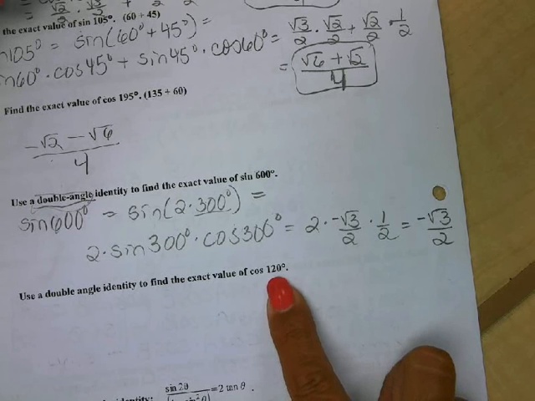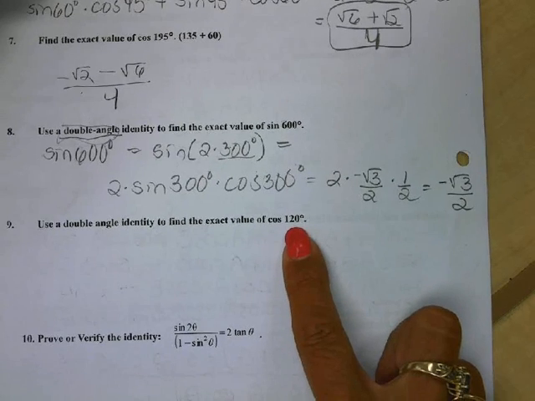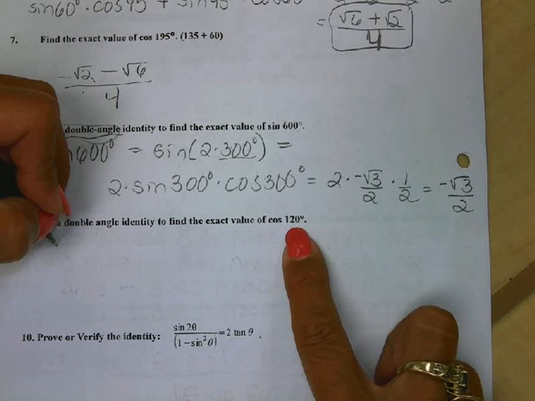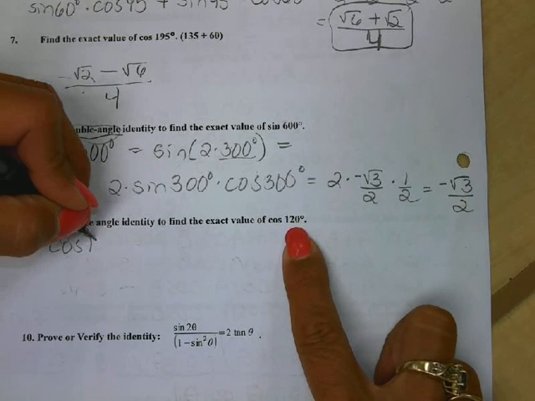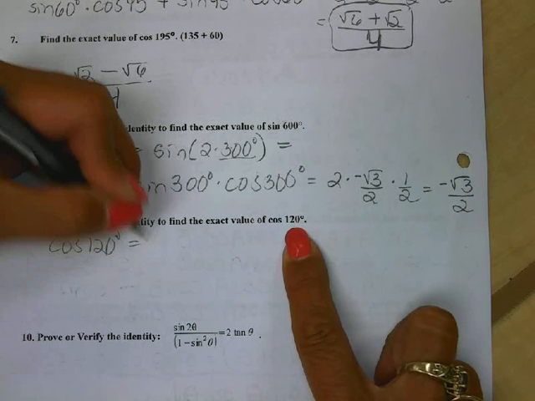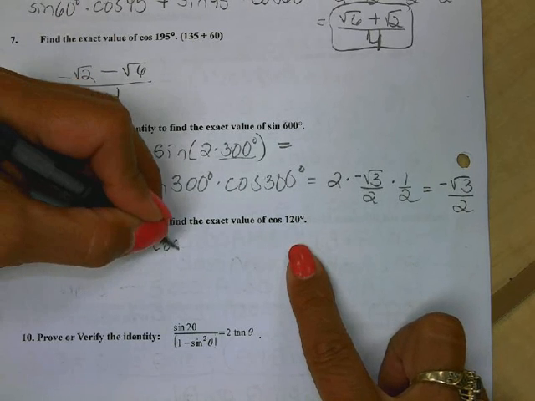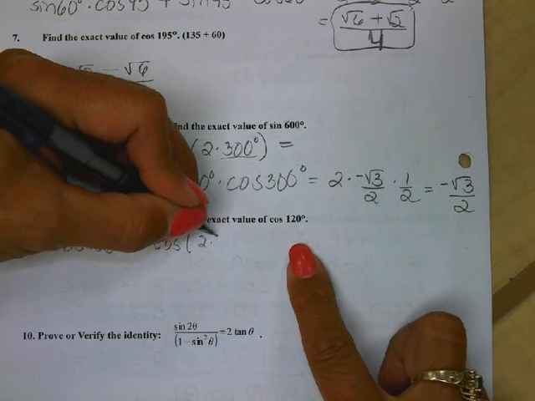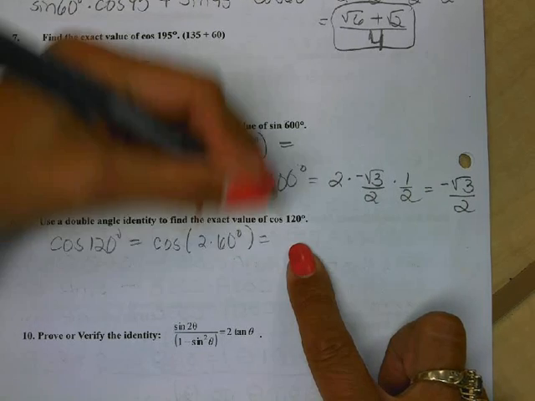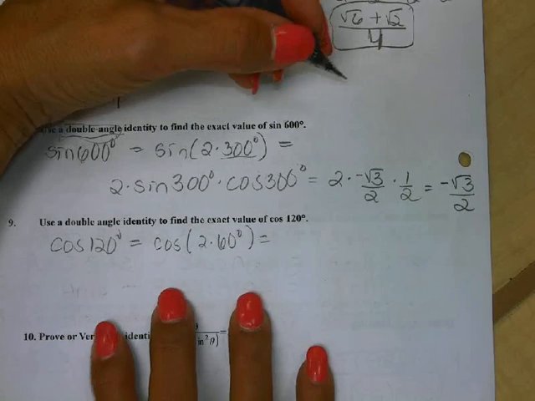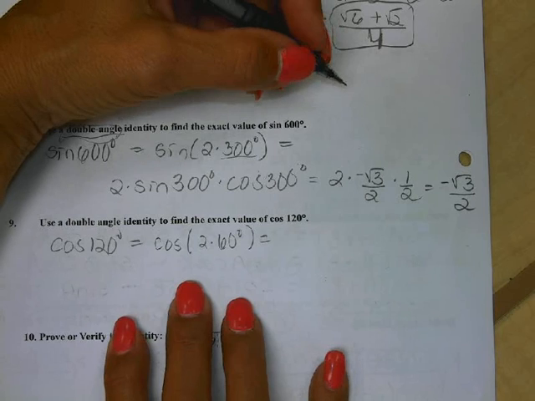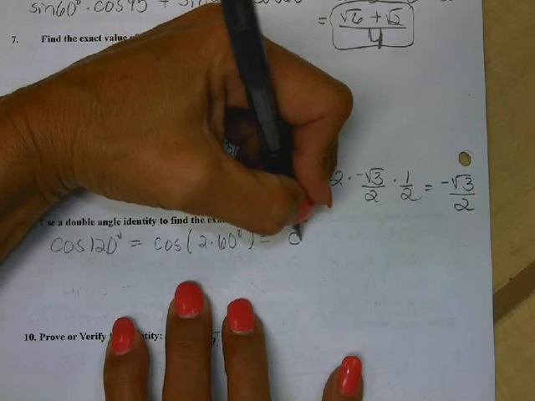Likewise, we can use a double angle identity to evaluate this. Now I know we know how to figure out the cosine of 120 degrees without using an identity, but verifying that the identity does in fact work is what we're showing here. So if I want to show the identity works, the cosine of 120 degrees would be the cosine of 2 times 60 degrees.